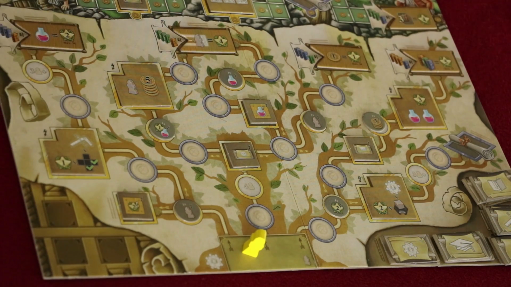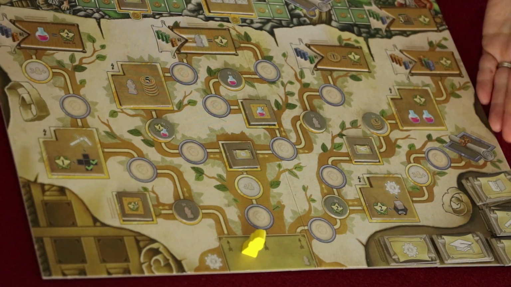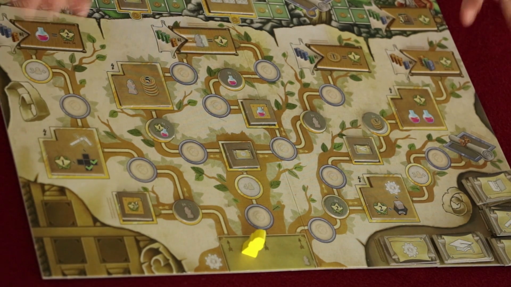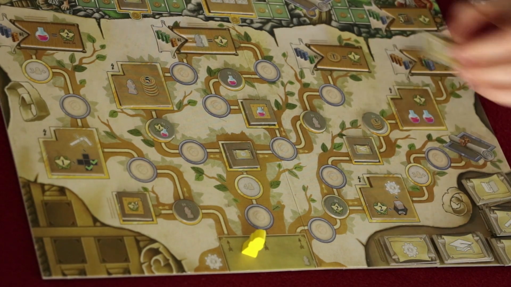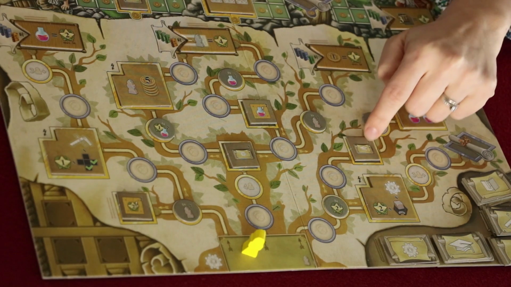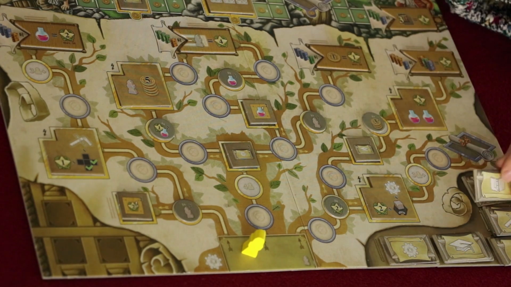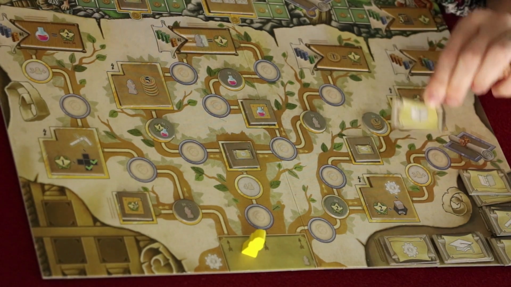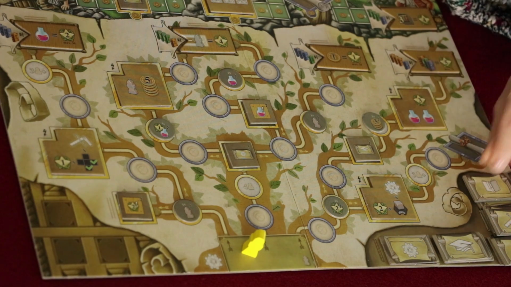There's not necessarily any tiles that are unique to the technology track, but there's just so many more options here for you. More options to get things like these development tiles. We've been calling these scrolls up until now. If you land on a tile like this, you get to choose one to put on your player board so that you get more actions for your next turn.